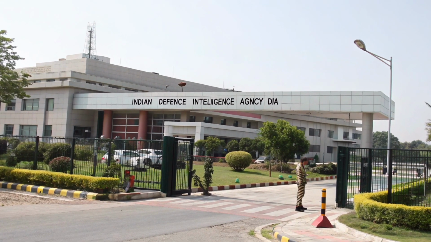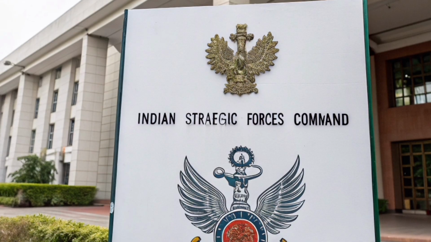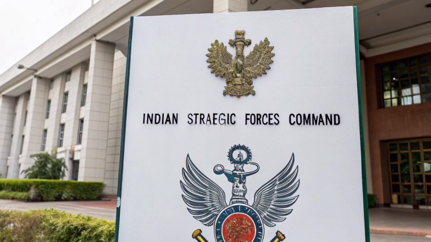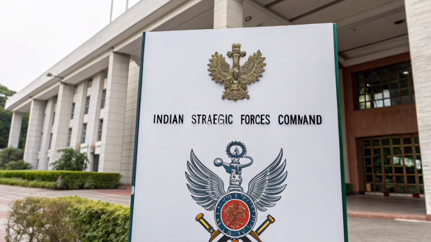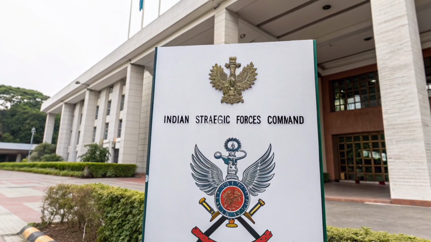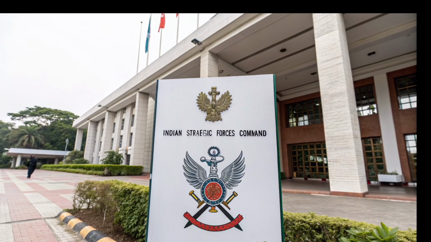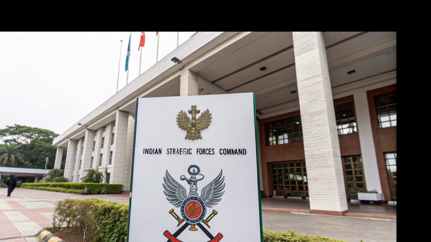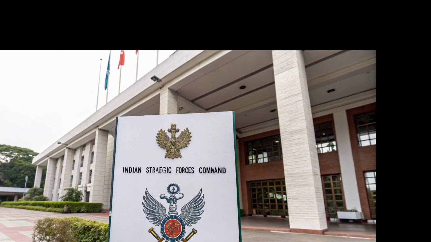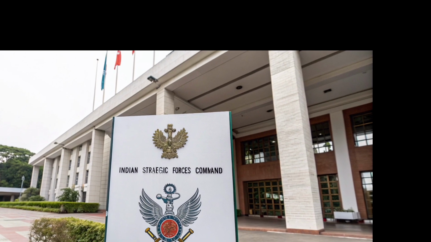Cyber and space warfare. The emergence of cyberattacks, electronic warfare, and anti-satellite ASAT threats necessitates greater focus on space-based defense assets. Conclusion. The Indian Armed Forces are among the world's most formidable, with a strong army, air force, and navy working in tandem to protect national security.